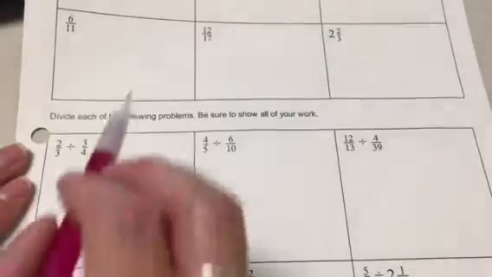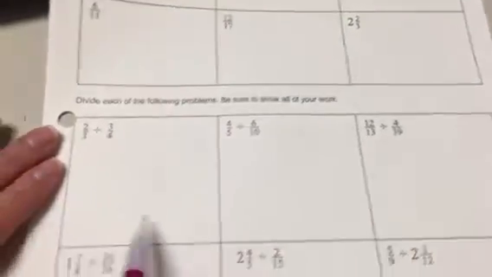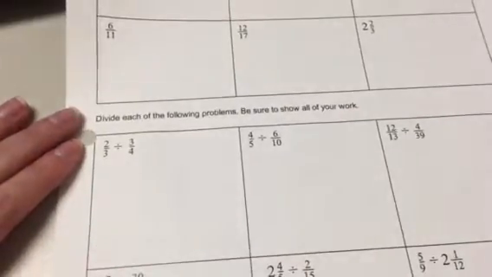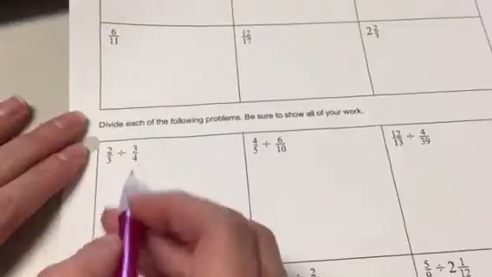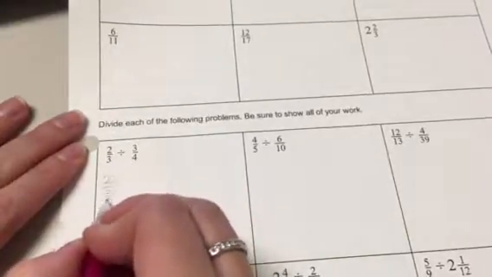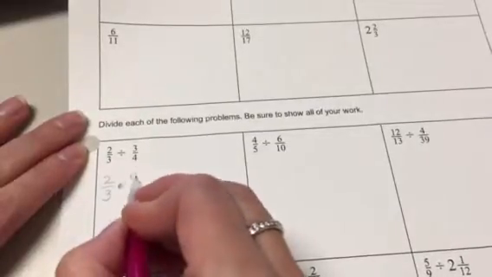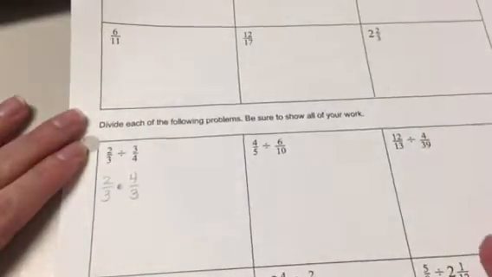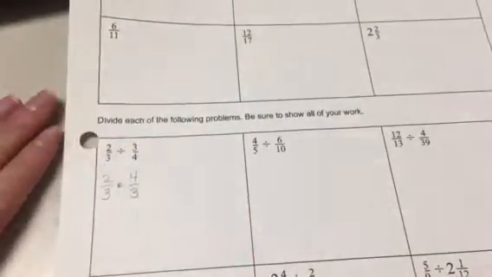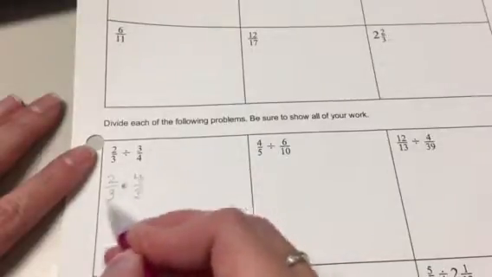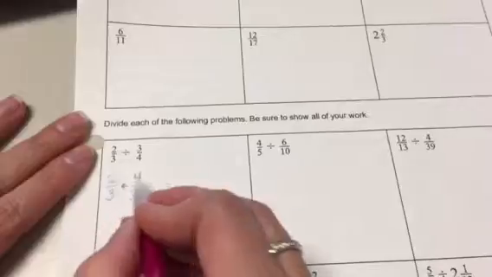All right, down at the bottom it says divide each of the following problems. Be sure to show all your work. So in the first problem, we have 2/3 divided by 3/4. We're going to keep the first fraction. We're going to change to multiplication, and we're going to use the reciprocal of the second fraction. Then we're still going to follow the rules for multiplication and look at the diagonals and see if there's anything we can reduce. And then we're going to multiply across.